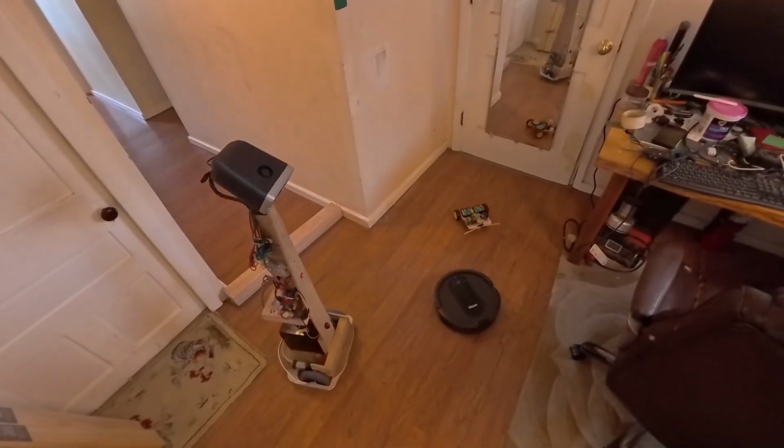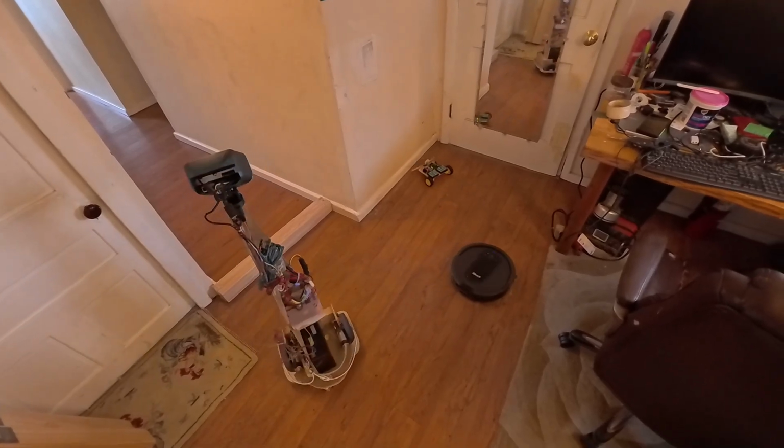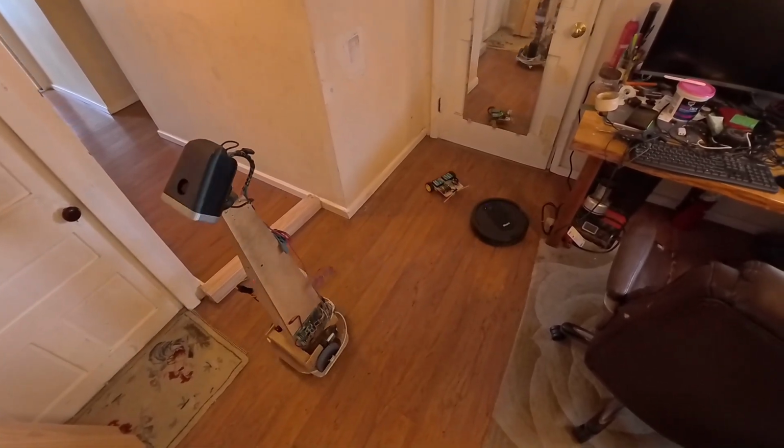You might notice this little guy lost an eye. Well, that happened in a fight with two other robots, and they were much bigger and heavier than him. So I think he came out okay.